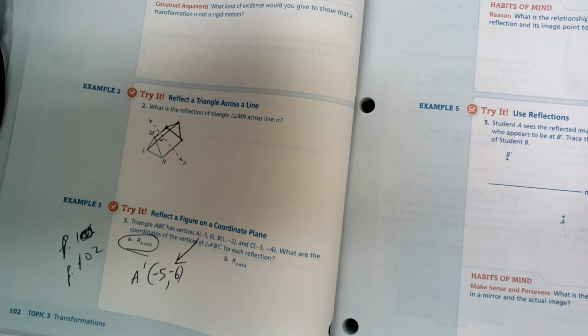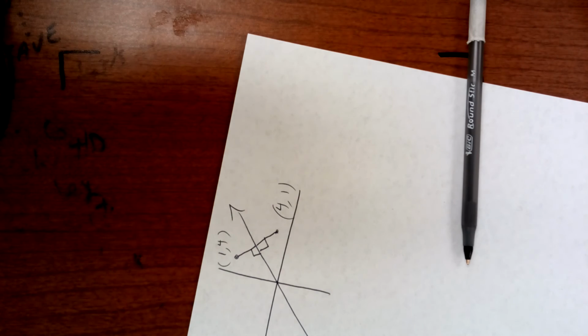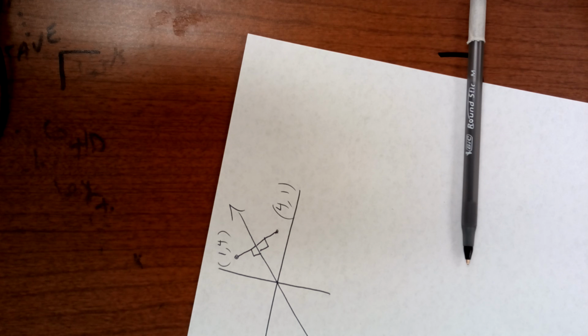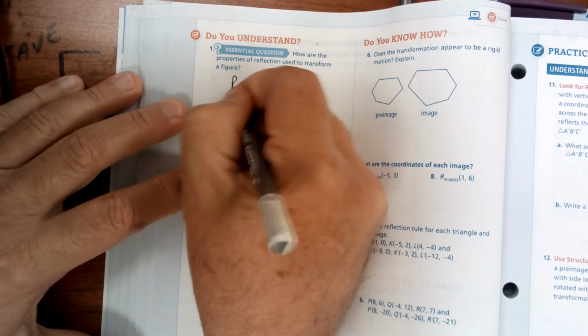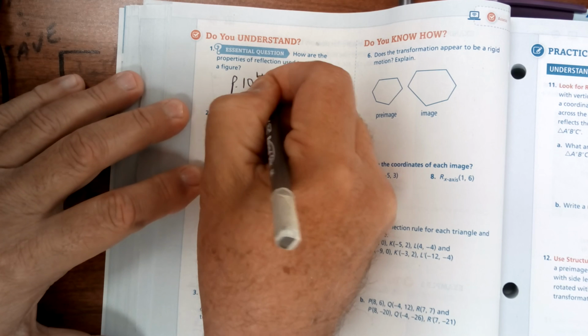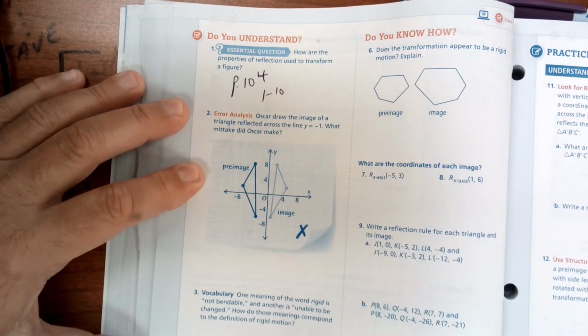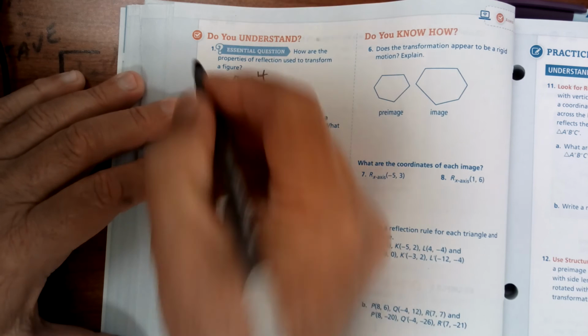I want you to work 1 through 10 on page 104. So today's work is right here, page 104, 1 through 10. And there it is, and that's the workbook, and it's 3.1.